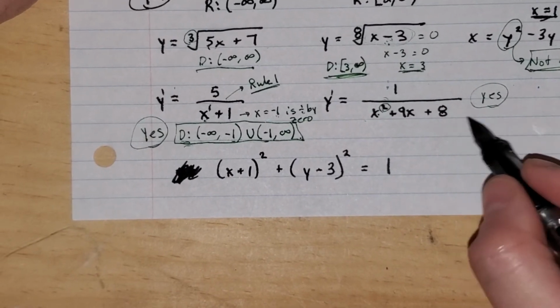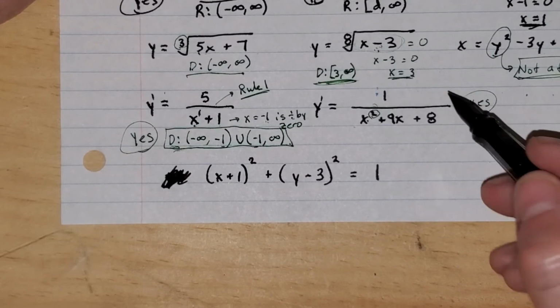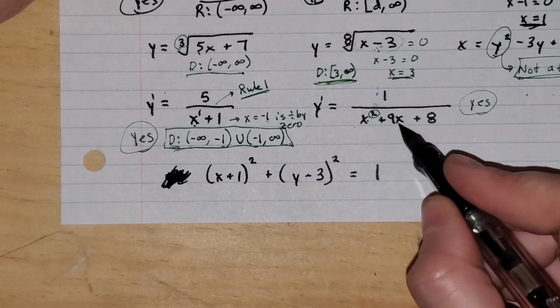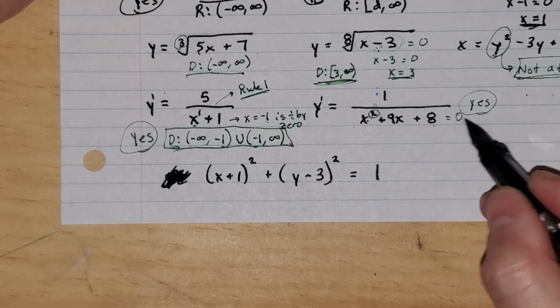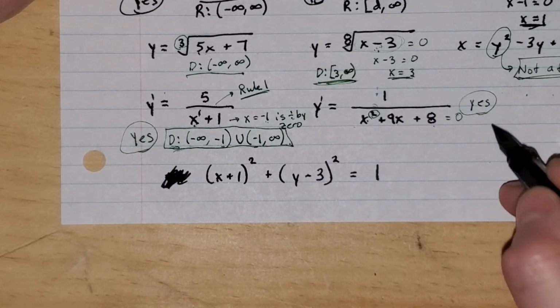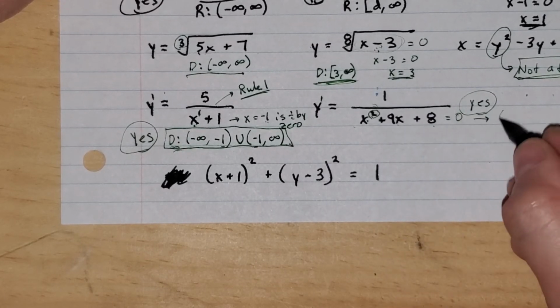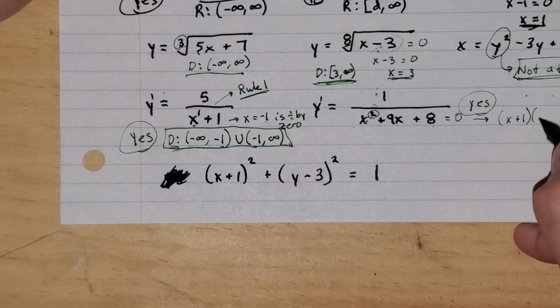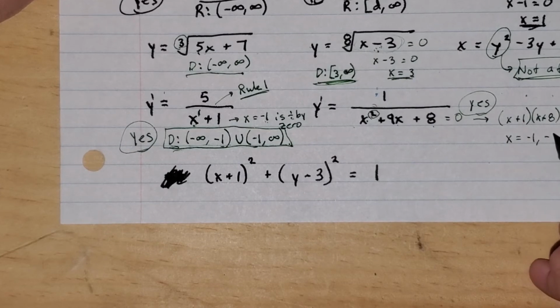How do we find the domain? Well, are we breaking a rule? Yes, we're breaking rule 1. We can, in fact, divide by 0. So what we do is we set that bottom equal to 0. Well, how do we solve a polynomial set equal to 0? Well, we factor it. So if I factor x squared plus 9x plus 8, I get x plus 1, x plus 8 equals 0. And this gives me what? X is equal to negative 1 and negative 8.